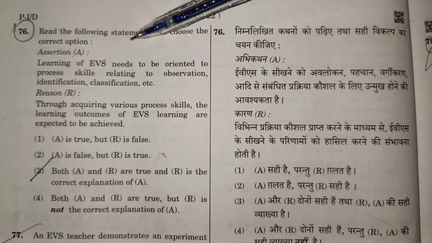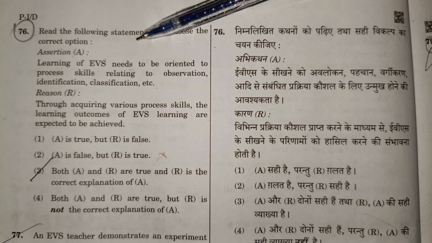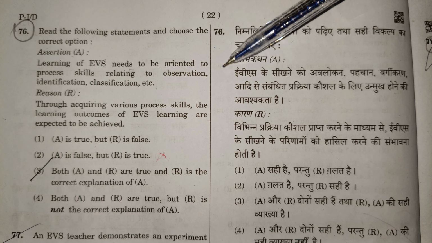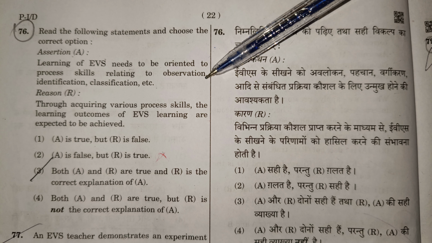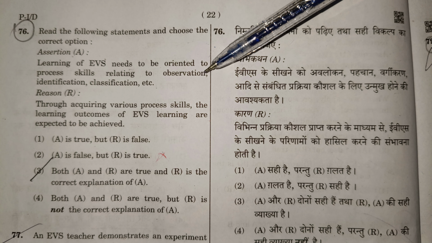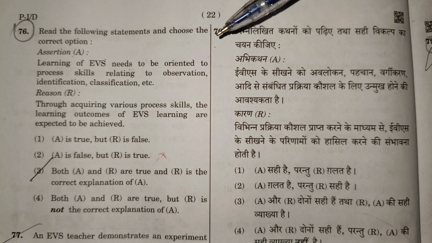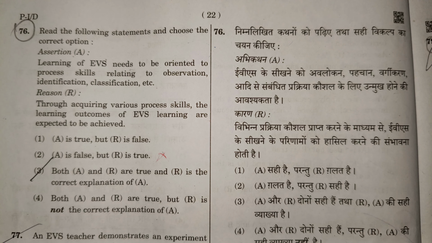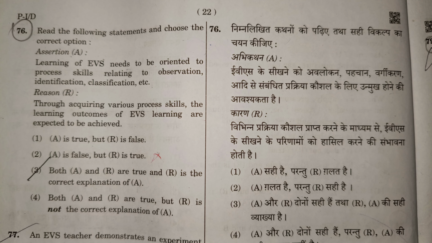Assertion: learning of EVS needs to be oriented to process skills relating to observation, identification, classification, etc. Reason: through acquiring various process skills, the learning outcomes of EVS learning are expected to be achieved. The correct option is the third option. Both A and R are true, and R is a correct explanation of A.